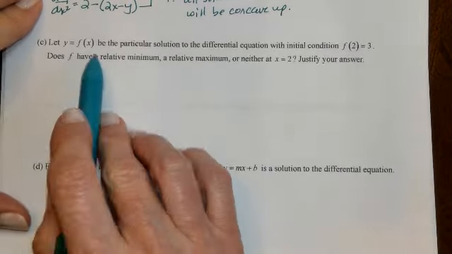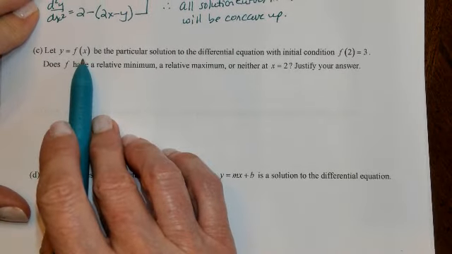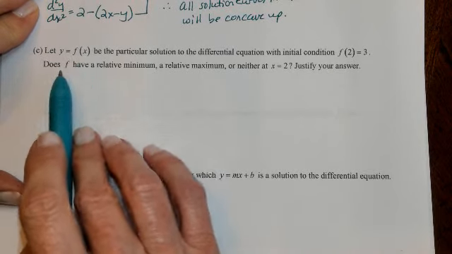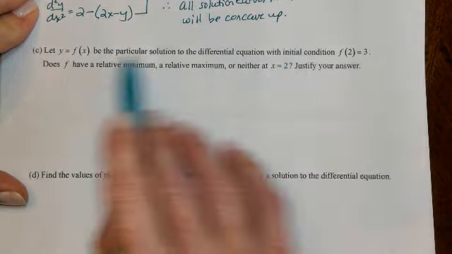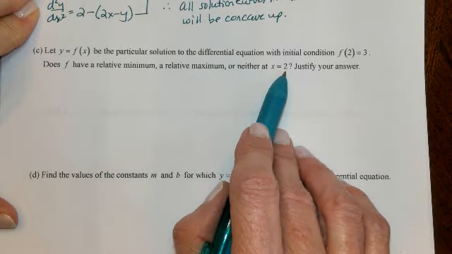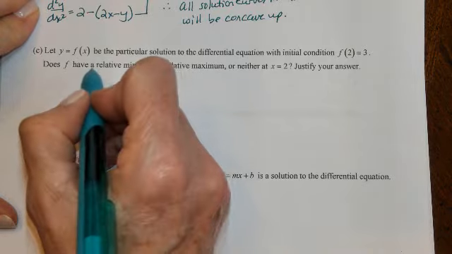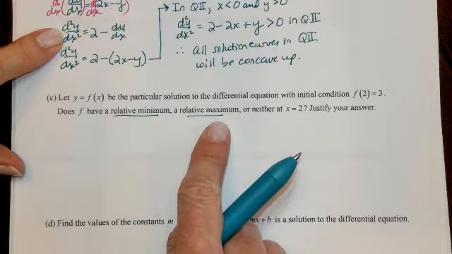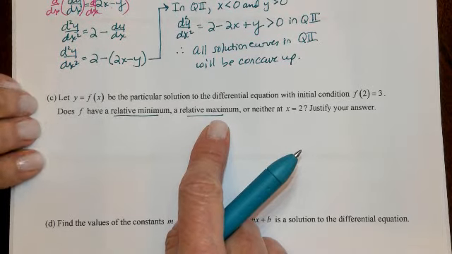But we can still use the information about a solution. So does this particular solution have a relative min, max, or neither at x equals 2? Well, anytime I'm dealing with a relative min or max, especially when I've just found the second derivative, I will use the second derivative tests.